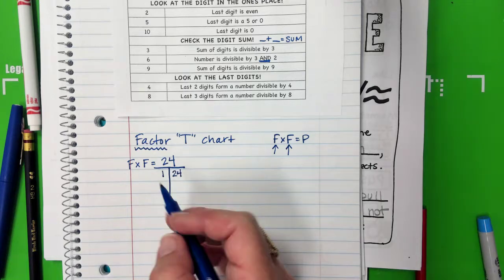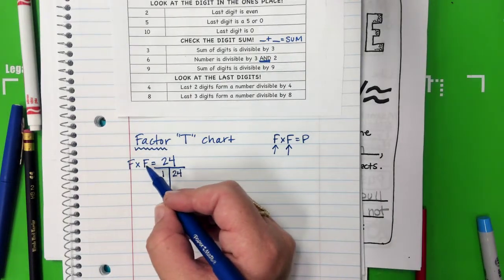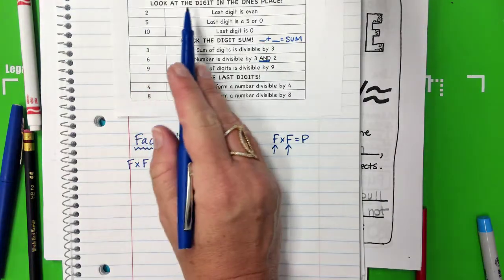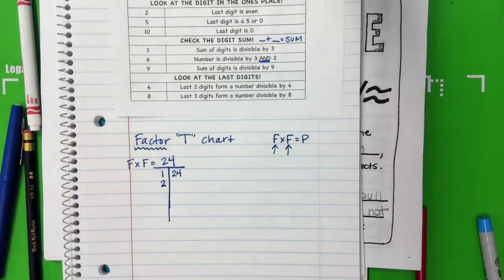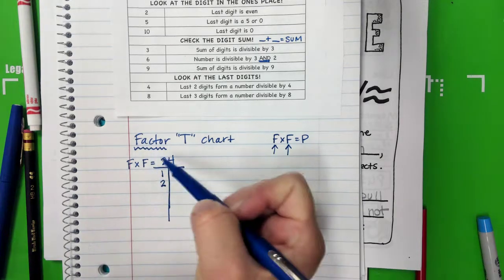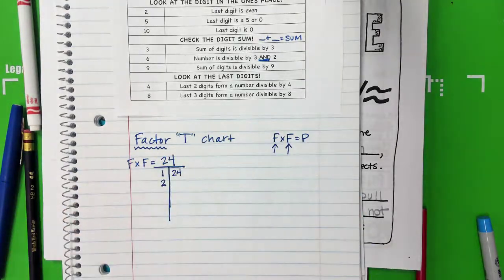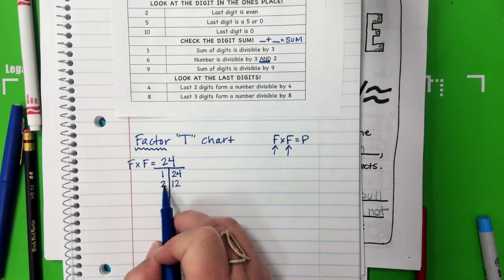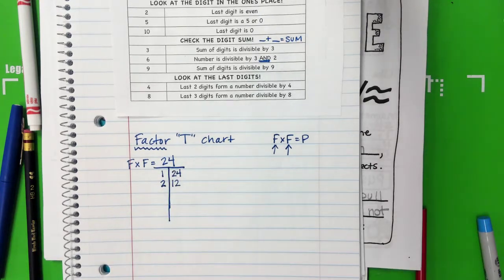All right? Now, is 24 divisible by 2? Well, let's go up and look at my rule. The rule for 2 is the last digit is even. Is 24 an even number? Yes. How do I know that? 2 and 4 are even. No, don't say 2 and 4. You're only looking at the last digit, 4. So 4 is even. So Maggie, 2 times what gets me 24? Great job. So 12. See, again, here's my factor times a factor. 2 times 12 is 24.